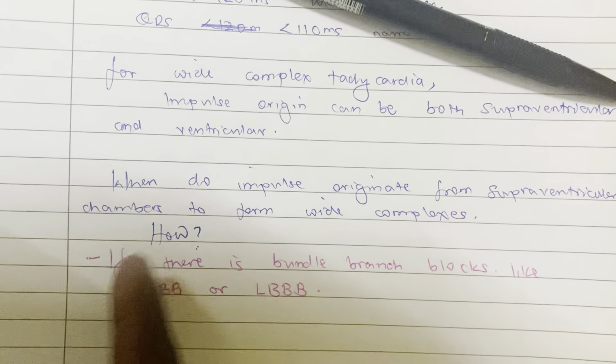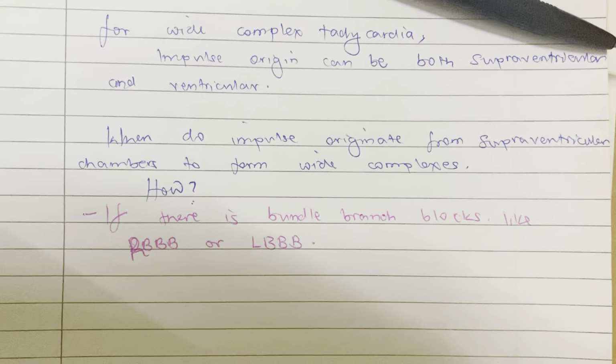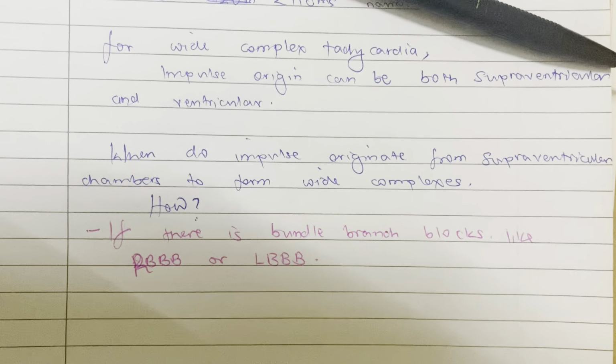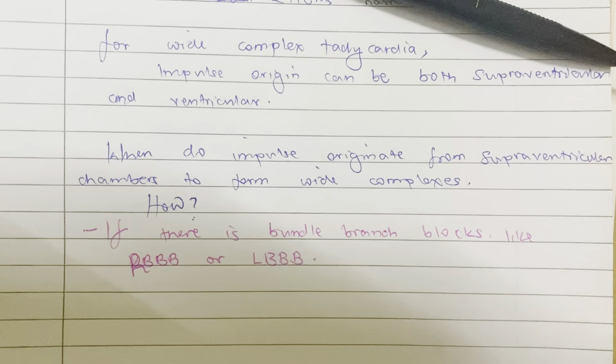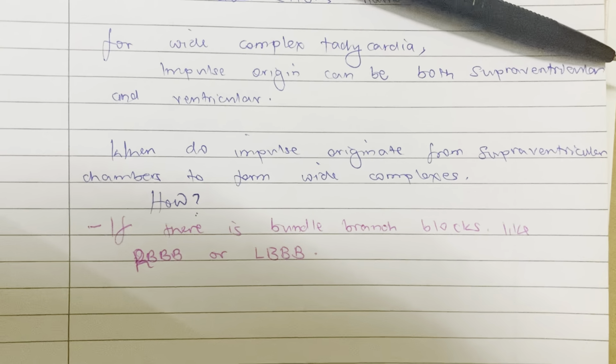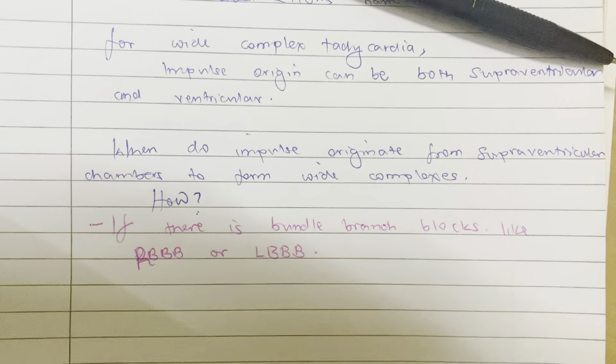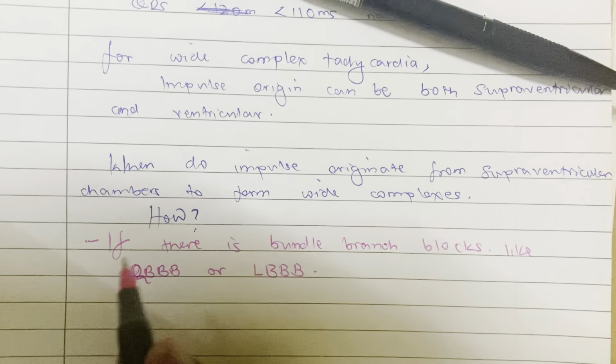So in case of this one, it comes as a tachycardia, and then there is RBBB or LBBB. Then we are going to form a tachycardia with wide complex.